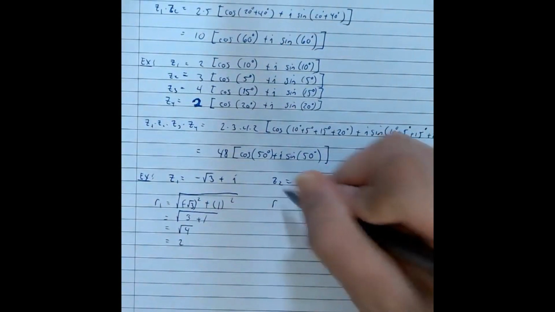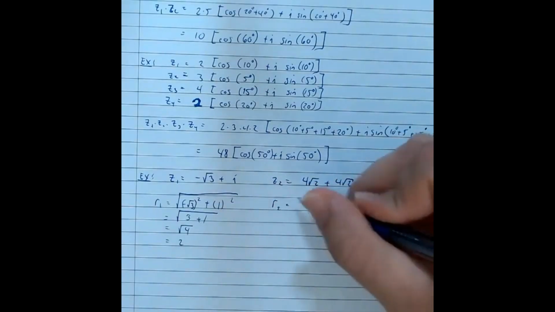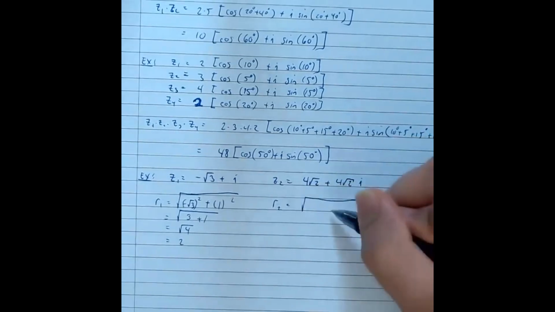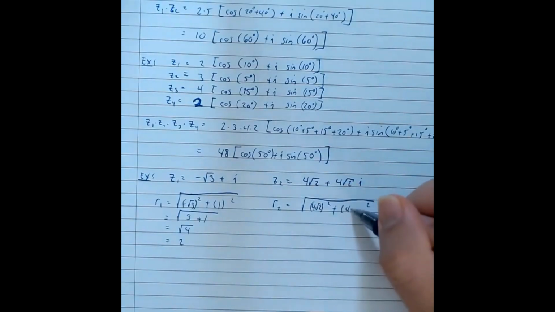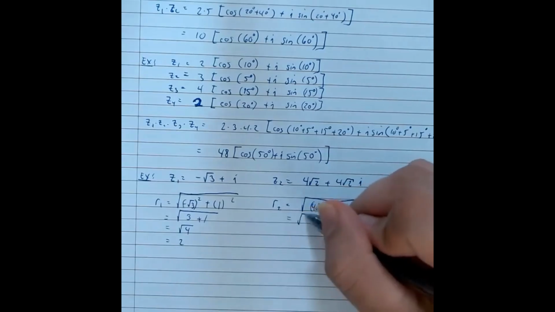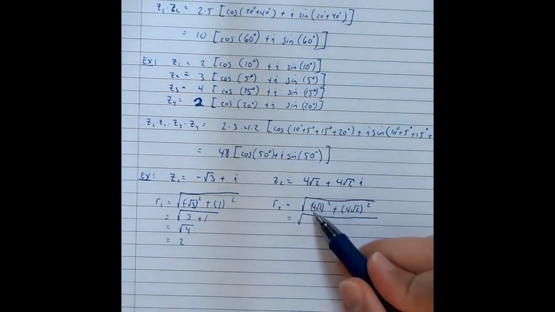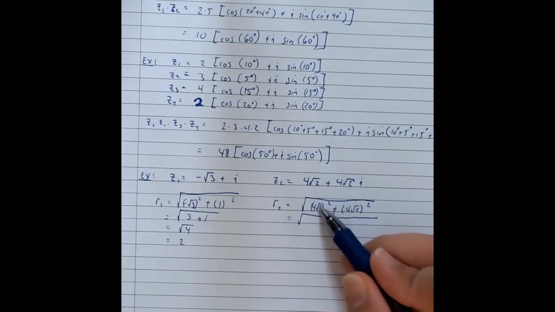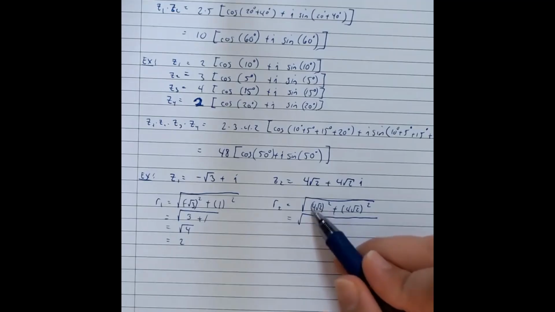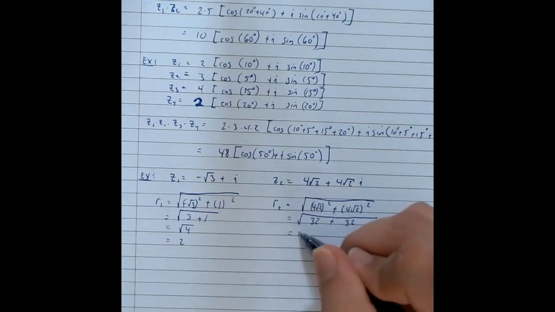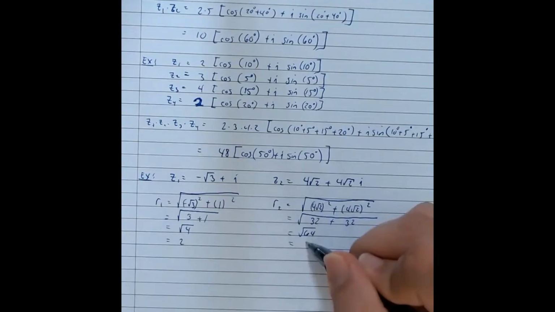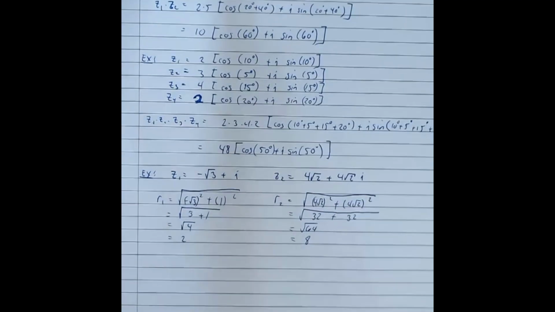And now let's find the modulus of Z2, which we call R2. And that's going to be the square root of the sum of the squares of 4 root 2 and 4 root 2. Okay, so that's going to be the square root of, if I take the square of 4, that'll give me 16. And then if I take the square of root 2, that just gives me 2. So here I'm going to have 16 times 2, which is 32, plus another 32, which will give me the root of 64. So here that's just the number 8. So I find the modulus of both of those.